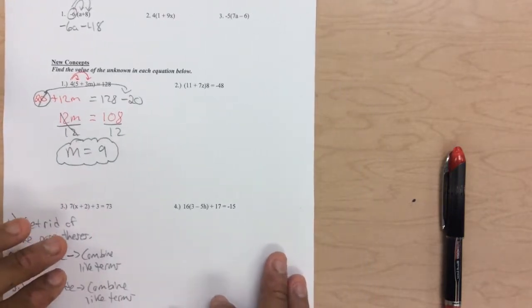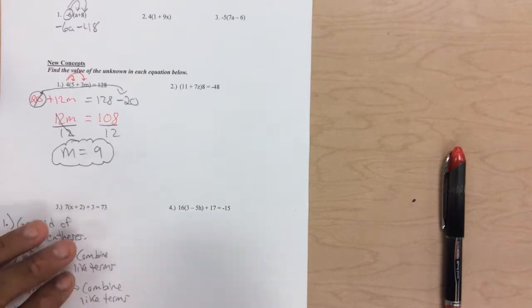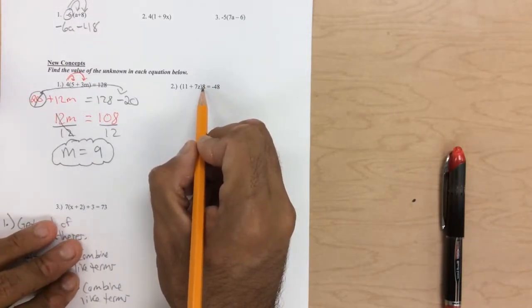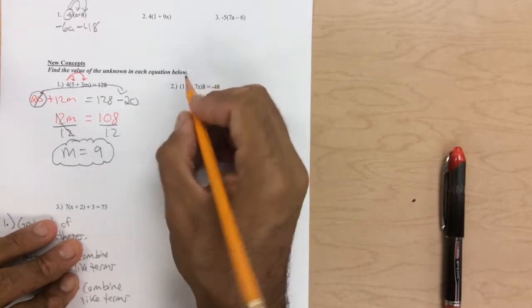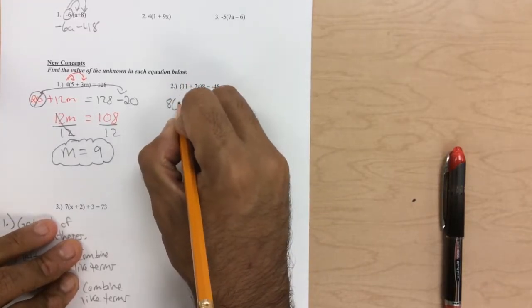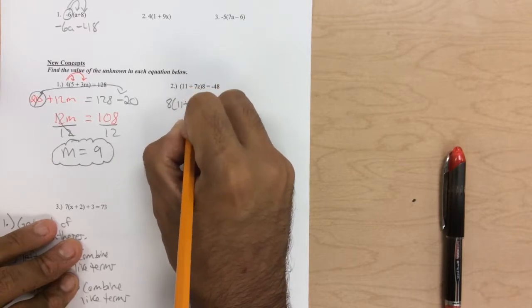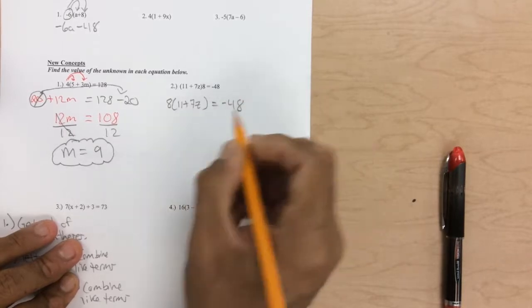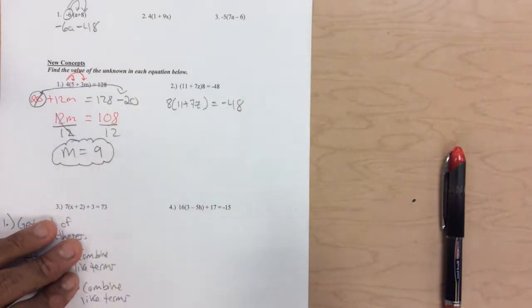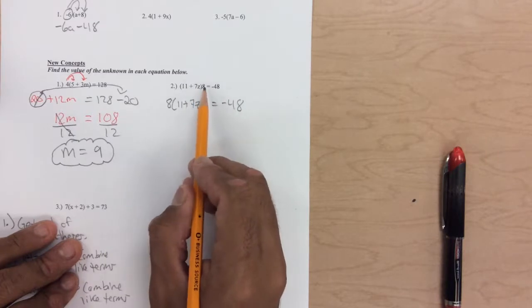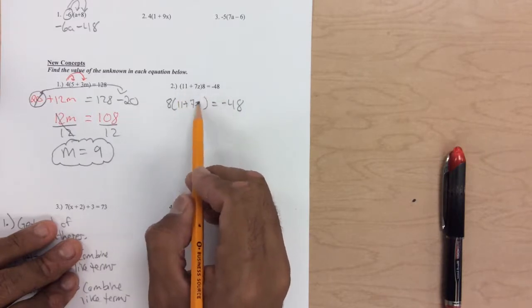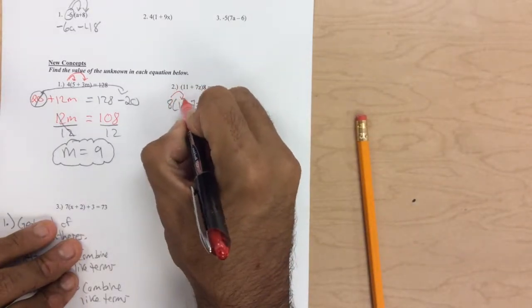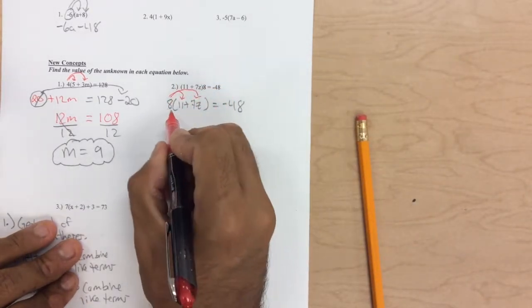Okay, let's move on to problem number 2. Now, if you notice, the 8 is at the end of the parentheses. You rarely see it like this. You will most likely see the problem look something like this, with the 8 at the front of the parentheses. So I went ahead and just moved it to the front. It really doesn't matter, but it just doesn't look right having it behind the parentheses. I'd rather have it at the front.